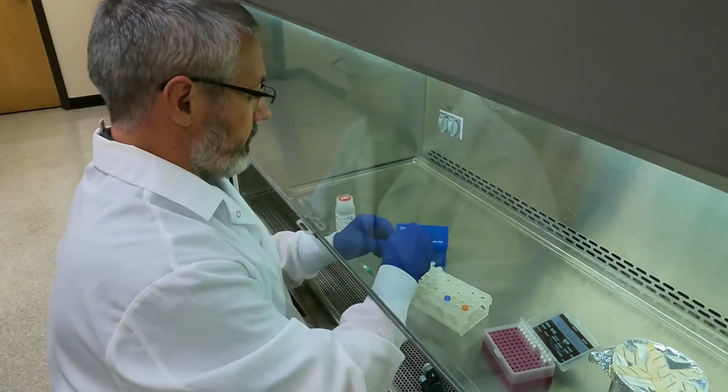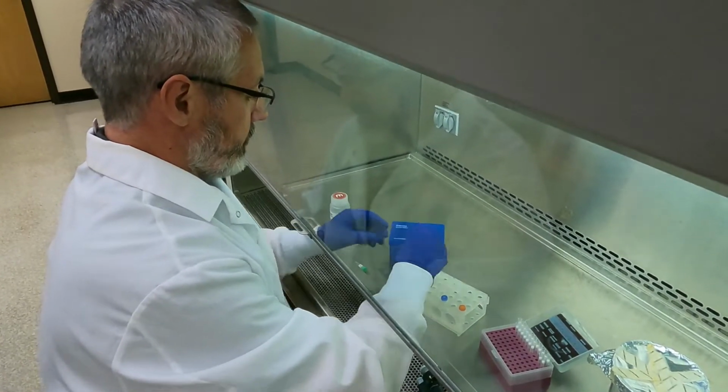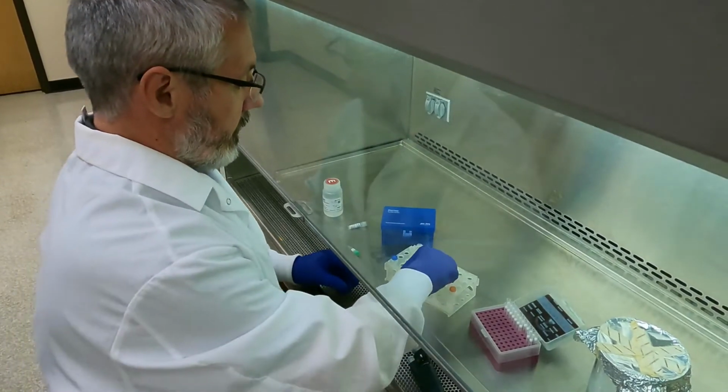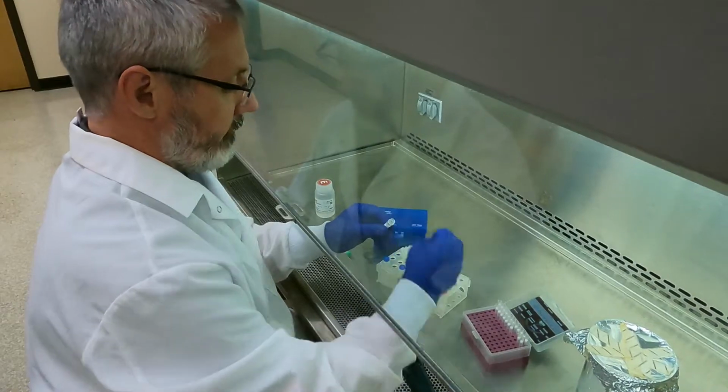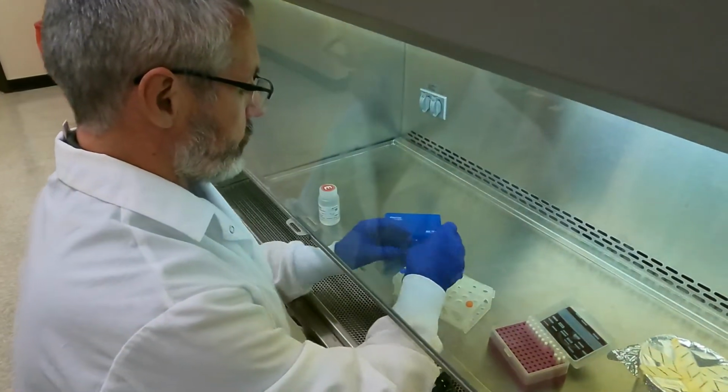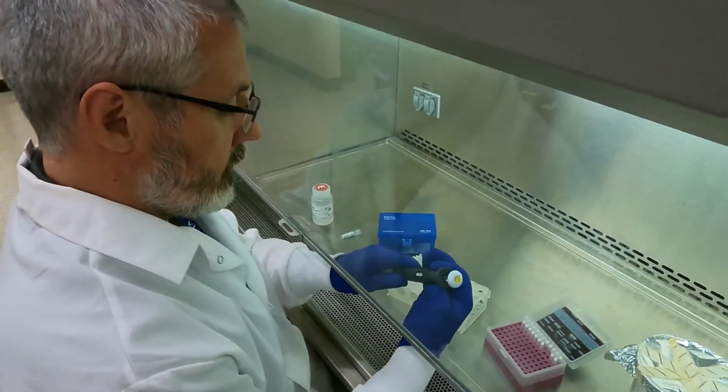So the good thing is that the RNA molecules, the CRISPRs themselves, go into solution very, very quickly. And nice and short. So here we go.